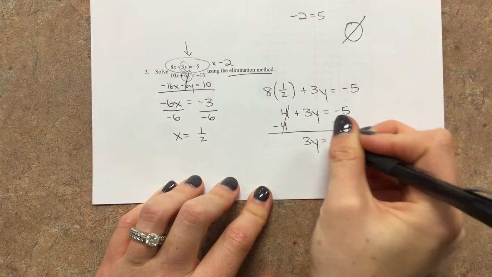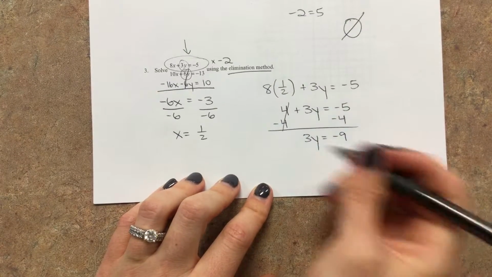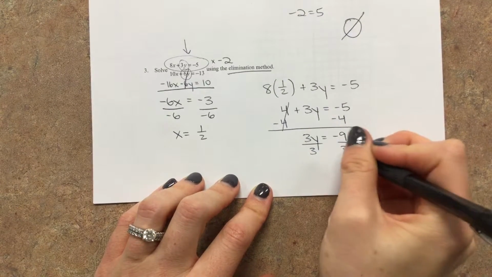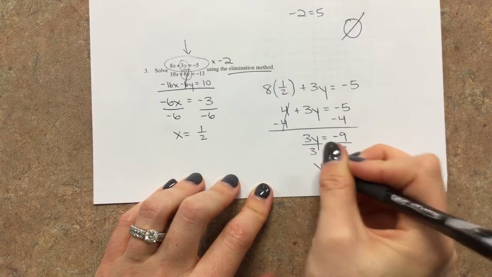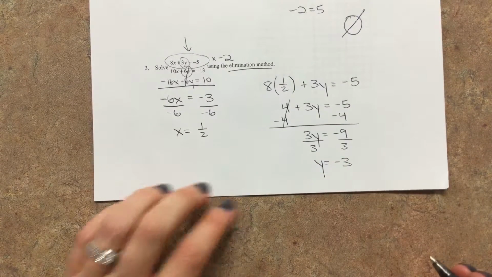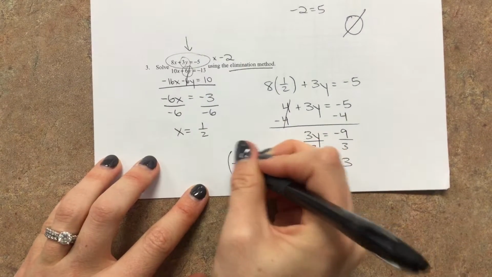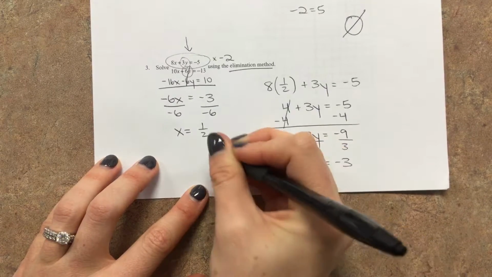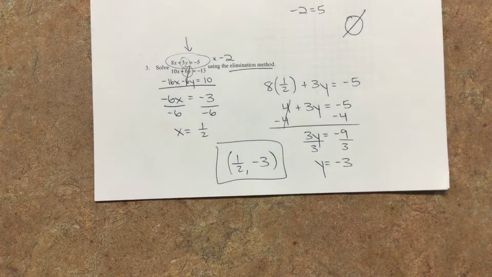So now we have 3y equals negative 9. Divide both sides by 3. So this ends up with y equals negative 3. So remember, it should always be an ordered pair. Ordered meaning the x value goes first, y value goes second, and then that would be your answer.